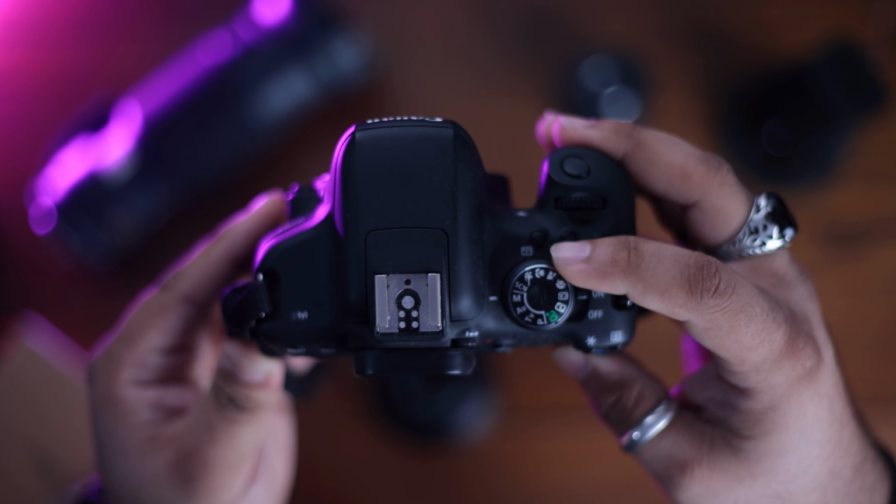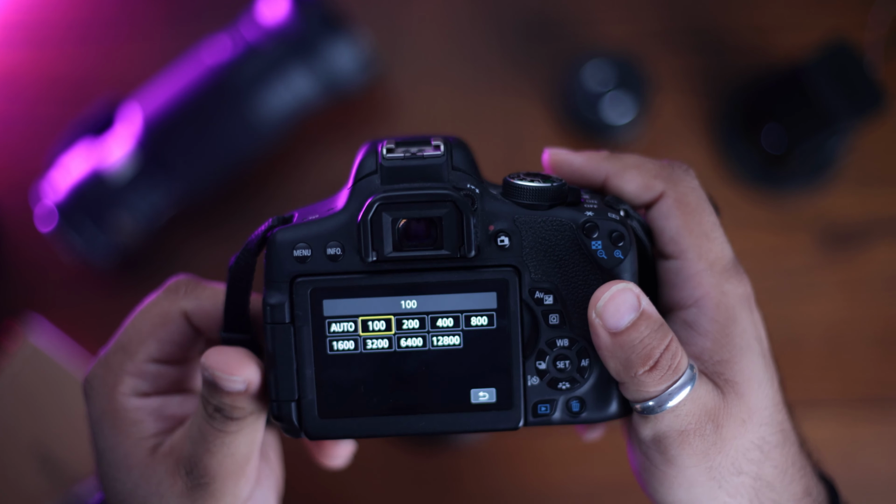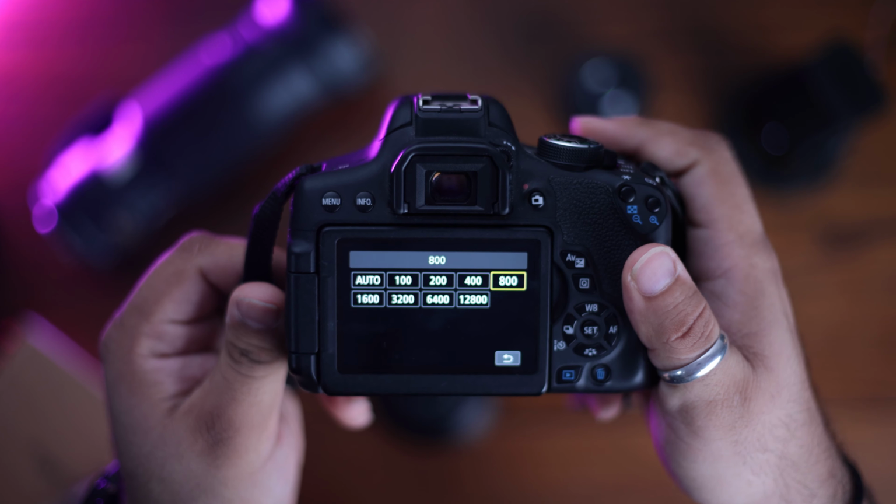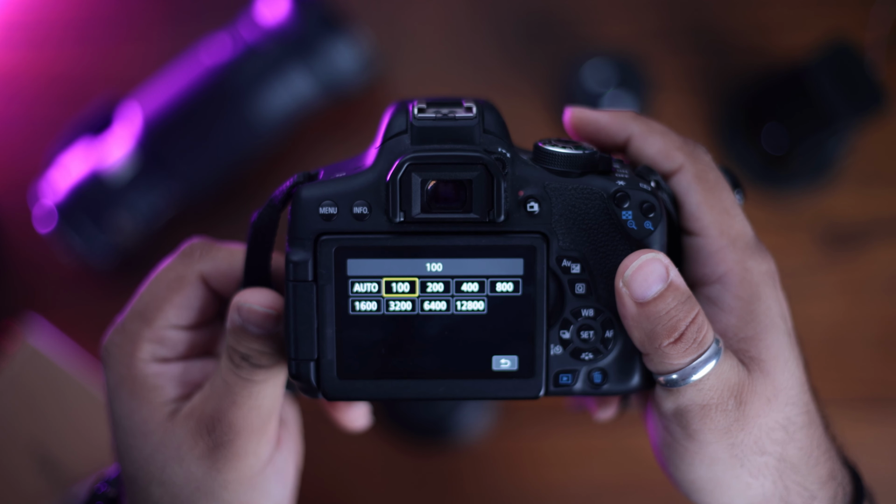The third and last thing is ISO. ISO simply means how sensitive the camera is to light. Modern cameras nowadays have very good ISO performance, but old cameras, and most of the time also crop sensor cameras, if you increase the ISO, you're gonna have much more sensitivity to light. However, it's gonna introduce a lot of noise.